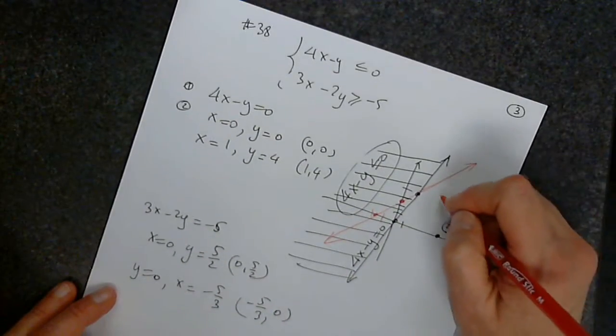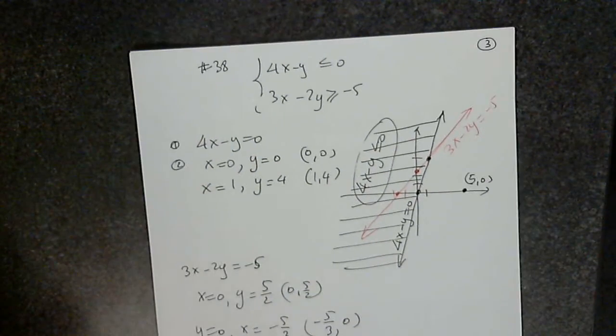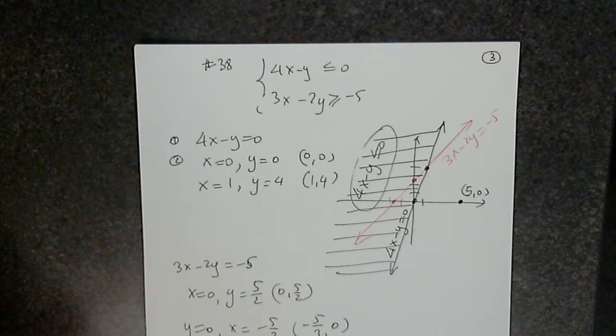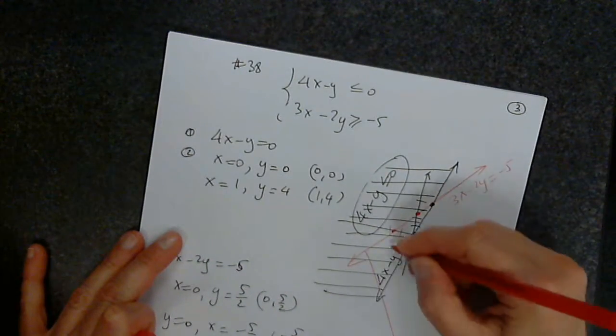This is just the equation 3x minus 2y equals -5. I can pick the origin now because the line does not pass through the origin. So if I pick the origin, 0, 0, what do I get? 0 greater than or equal to -5. Is that true or false? 0 is greater than or equal to -5, so then I have to shade in this area.